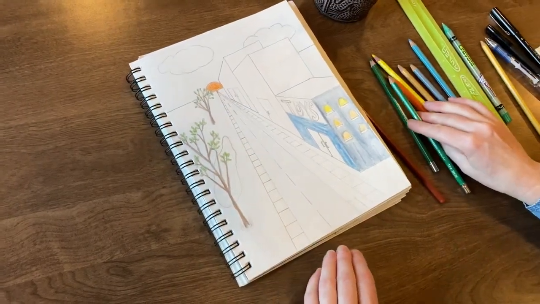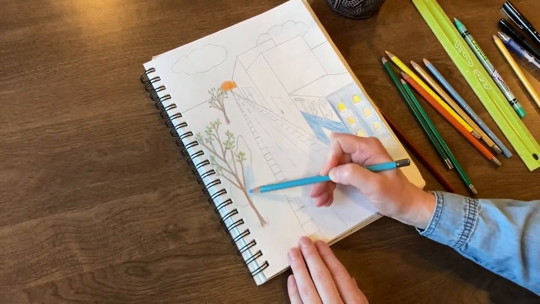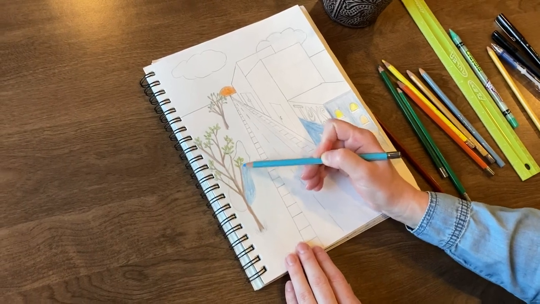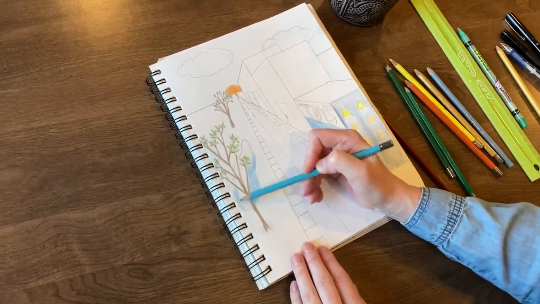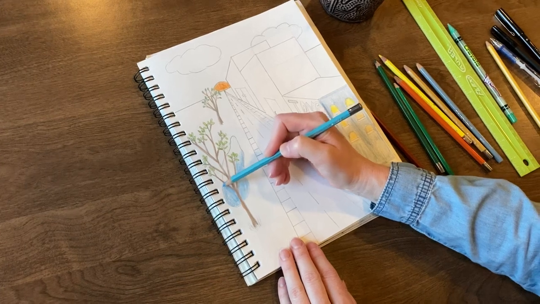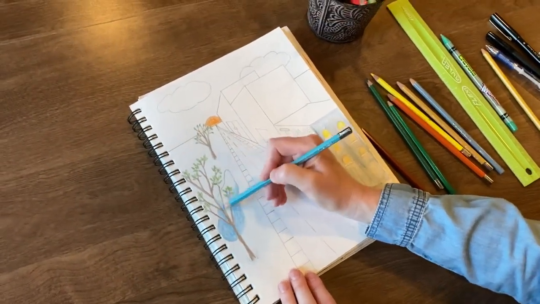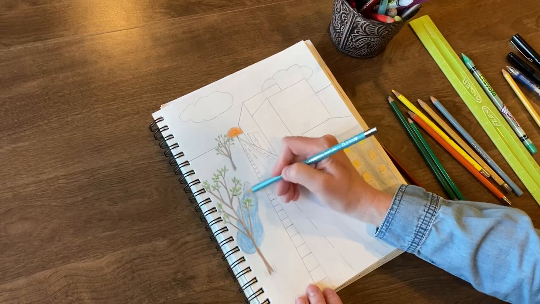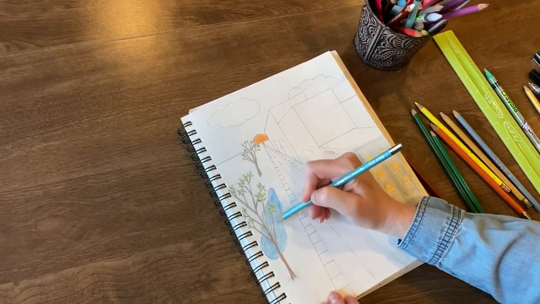Okay, what color do you think we need to do the pond? Probably blue also. And you could also blend colors. Blending just means taking one color and then using another color on top of that color to create a little bit of variety. And again, since this tree overlaps my pond, I'm not going to color into the tree. I'm going to color around it and fill in that space where my pond is. And do a really neat job coloring around everything.